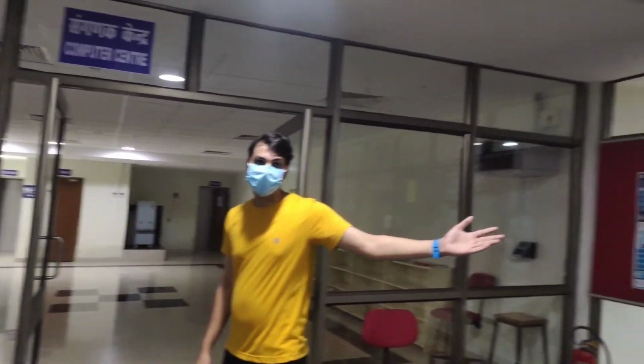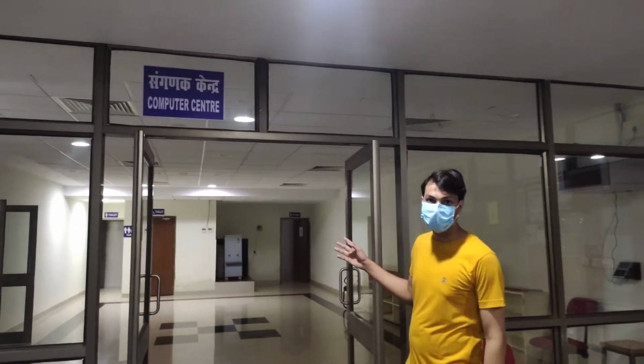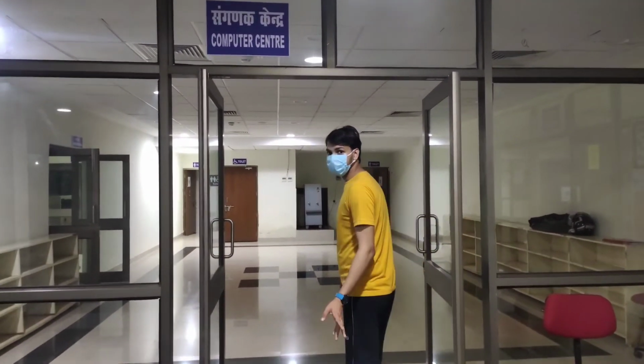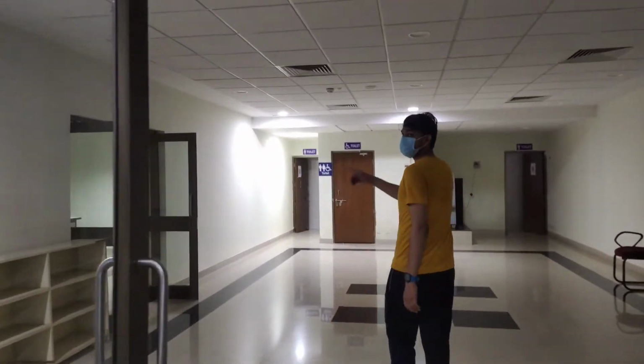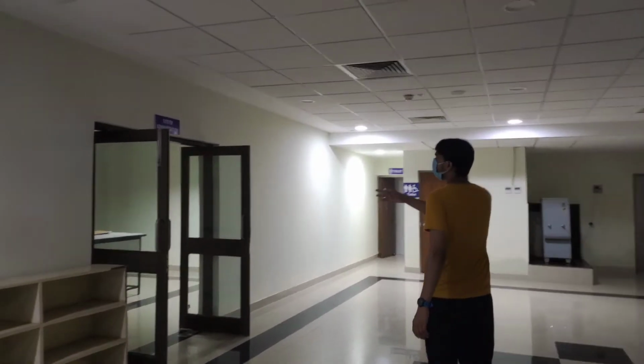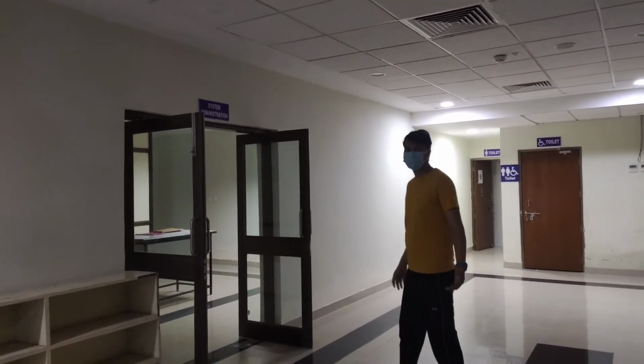That's why. See that this is our library, and just beside this part we have our computer center, and the same process is there. Once we enter inside it, this is the system administration, where we have to register our names before entering into the center. Just come.